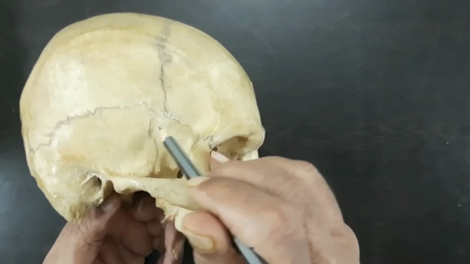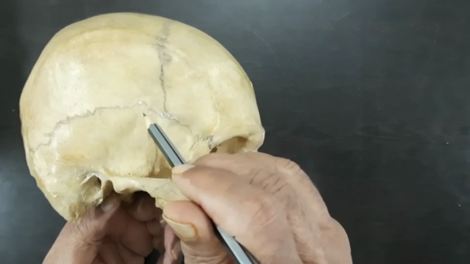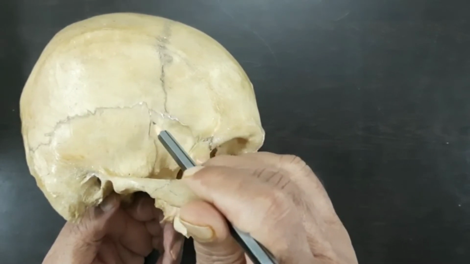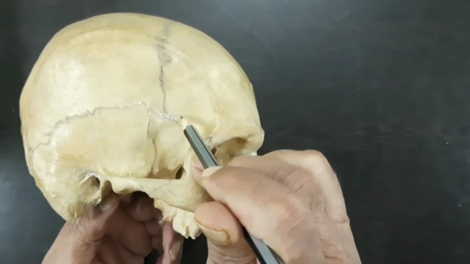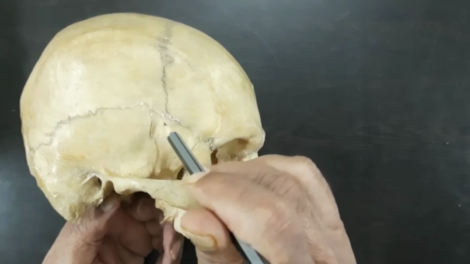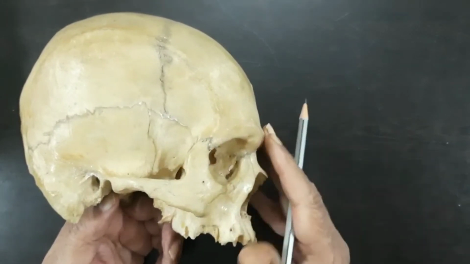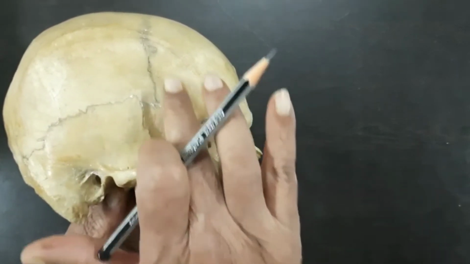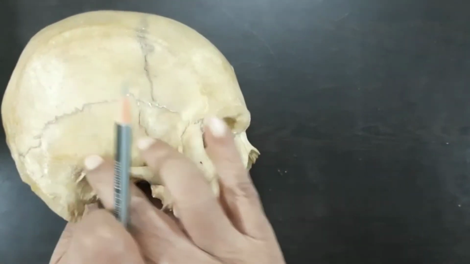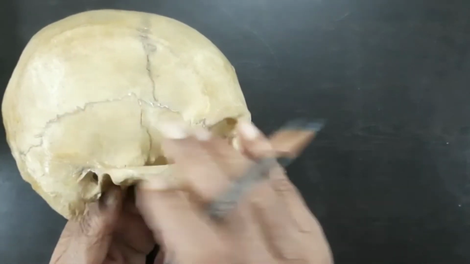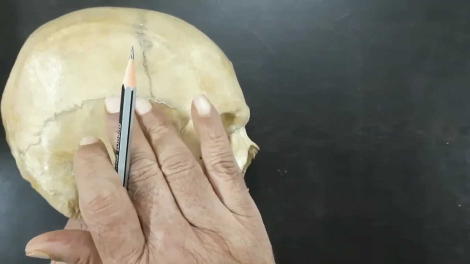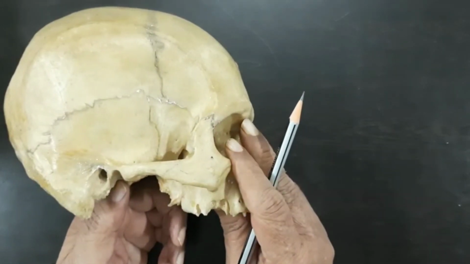These are the sutures which form the S-shaped suture, and if you enclose an area covering all these sutures, then this area is called the pterion. And this pterion lies in the floor of a shallow fossa, which is called the temporal fossa. It is called the temporal fossa.